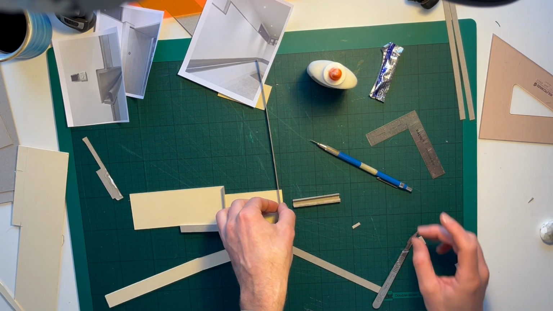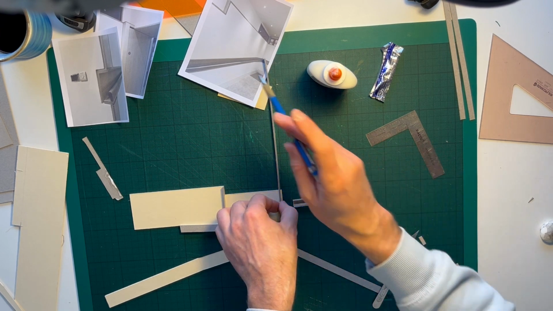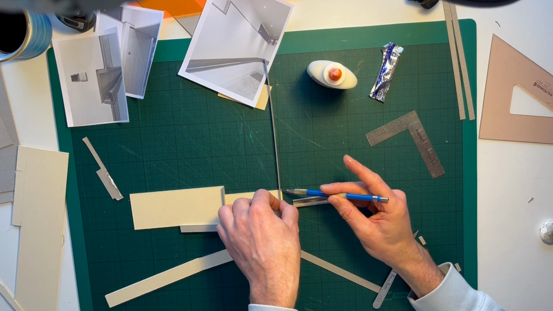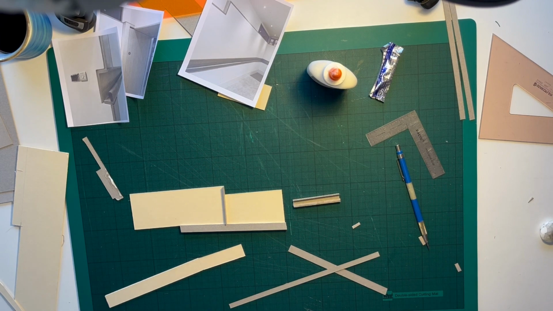So this one, for this end, we're gonna set in just a teeny bit, because as we can see on the photograph, there's a timber return. So that will just give us a little bit of space to work that detail out.